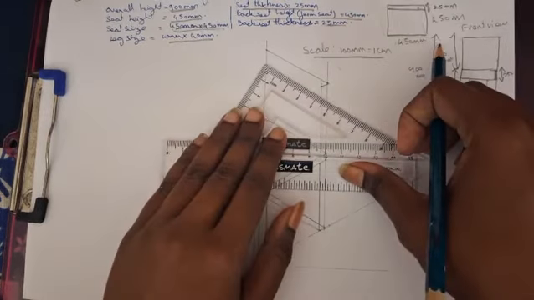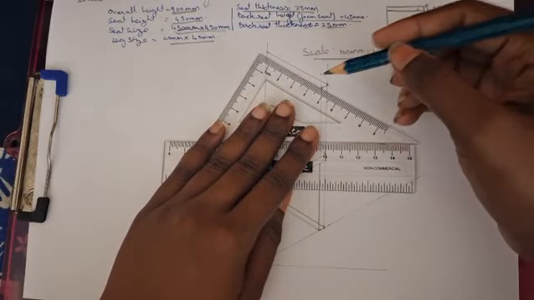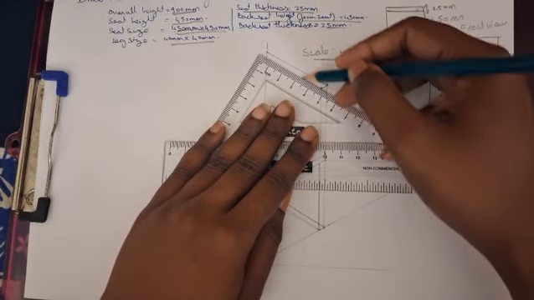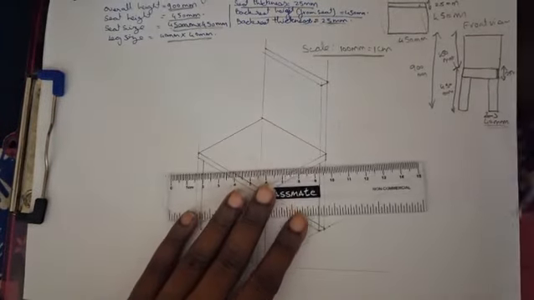I'm making sure that I'm keeping my scale straight and drawing the parallel line using the set square. And I'm connecting.